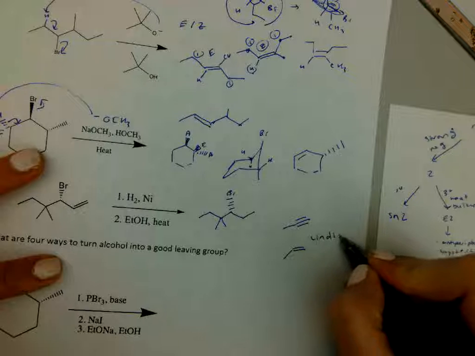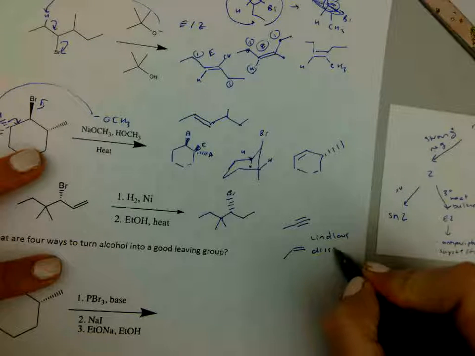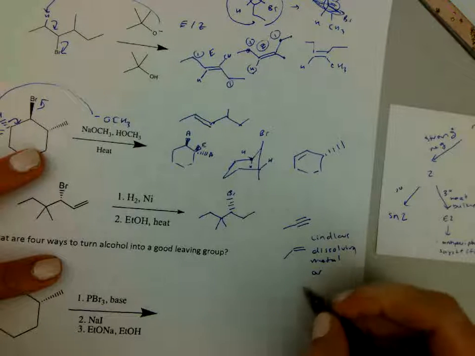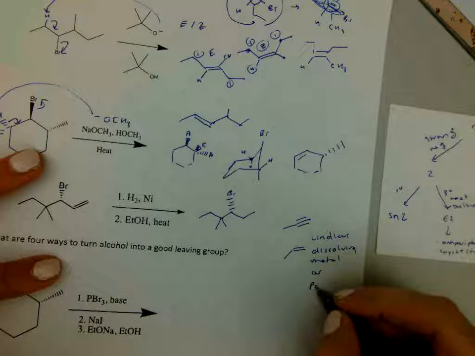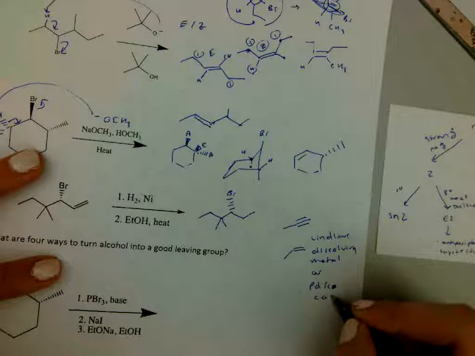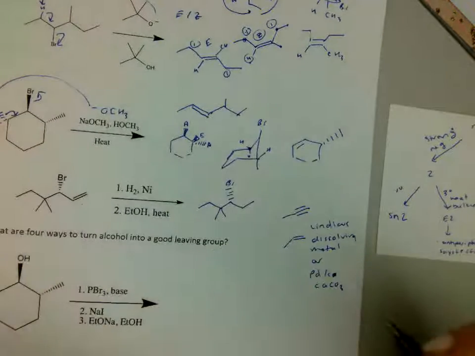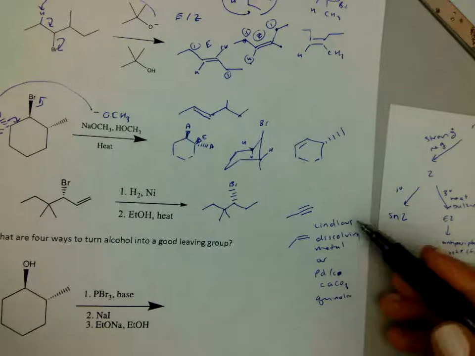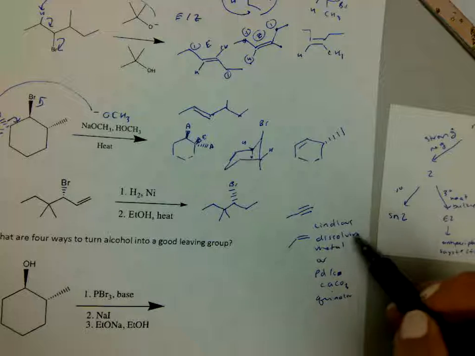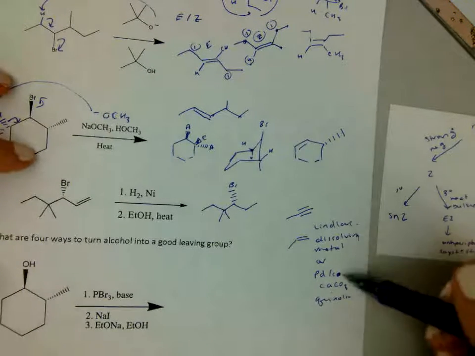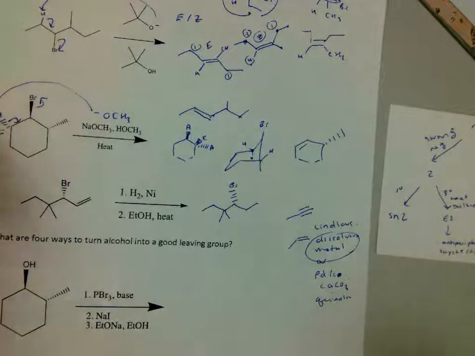That's Lindlar's catalyst, dissolving metal reduction, or I think it's palladium on carbon with calcium carbonate and quinoline, something like that. So these two, Lindlar's and this one, both are cis. Dissolving metal reduction makes trans. So hopefully you remember that. So these add syn and this one adds anti.